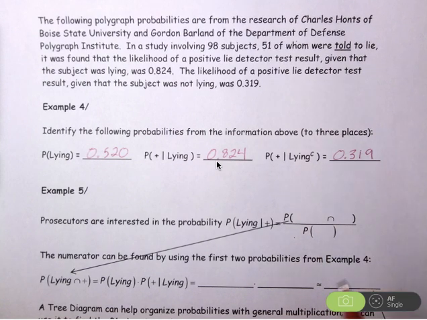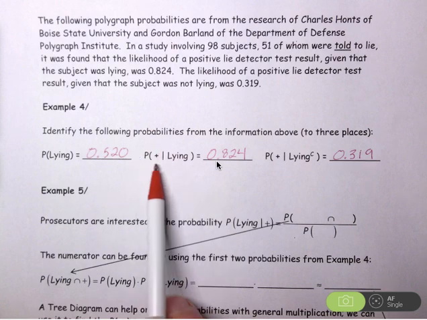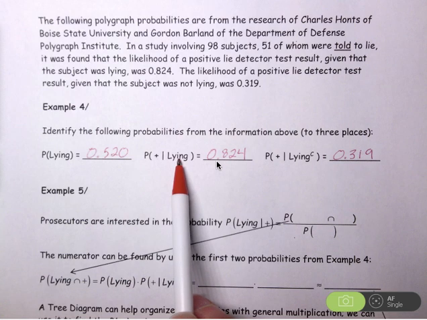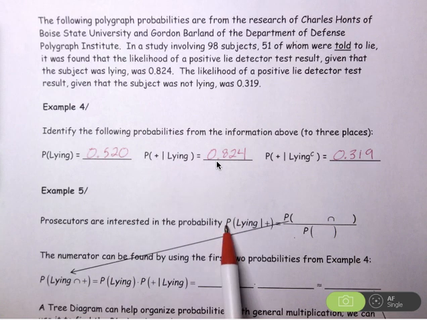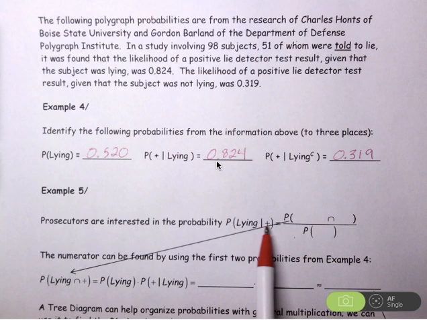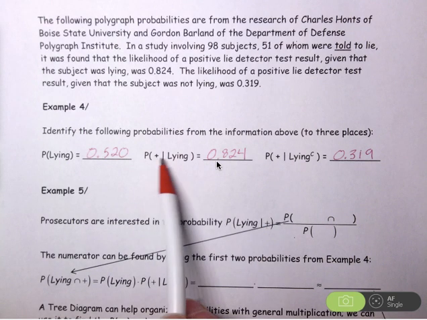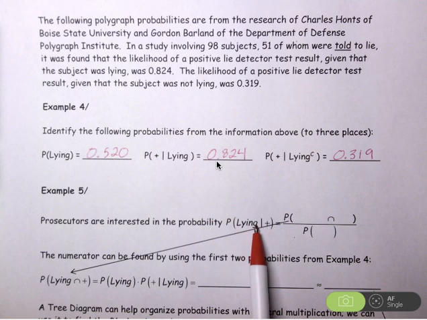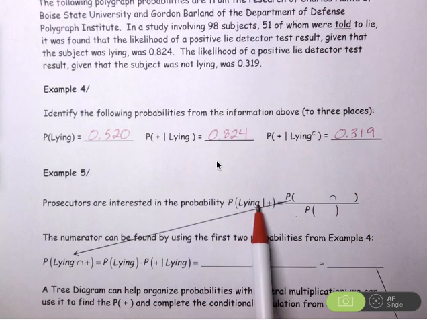Now notice, this is not the probability that ultimately we're interested in in the real world. In the real world, we don't know if the subject is lying or not. The goal is to determine the likelihood that they are lying given that we've seen a positive test result. We've talked about how order is very important when you calculate a conditional probability. So it's going to take us a little bit of work to calculate the probability that we actually want. So let's organize this here.